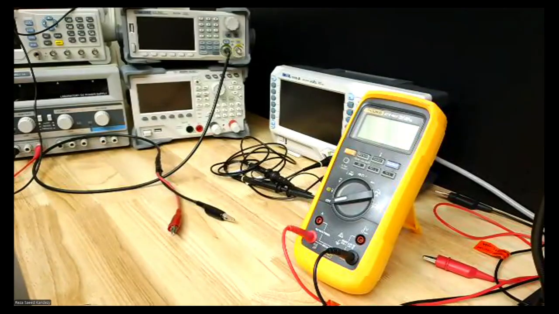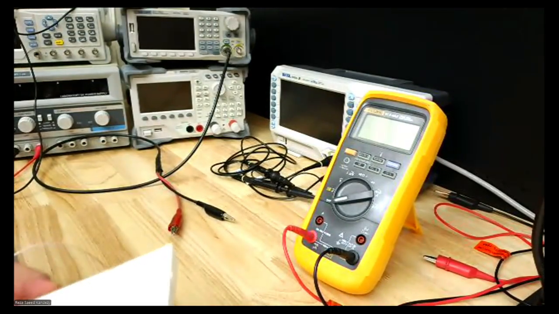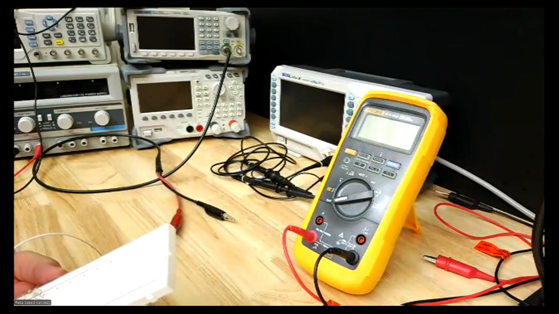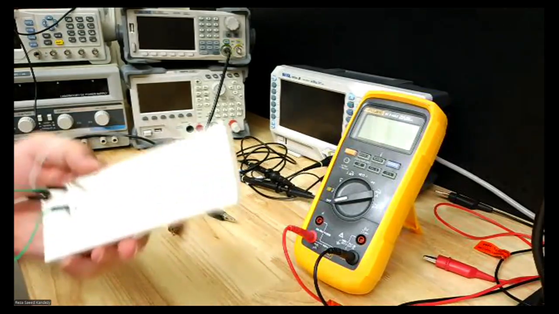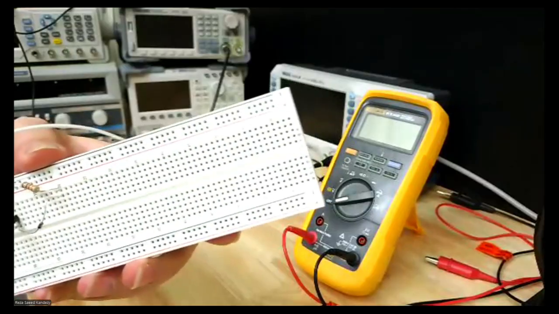Now let me connect my system back again. Okay, and I broke my jumper. So let me replace it with another jumper. Okay, now I have my closed circuit.